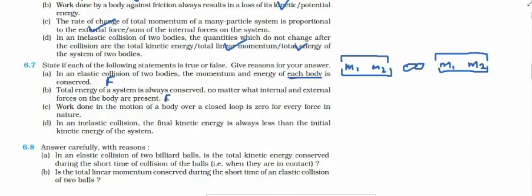Why false? Because it is mentioned about external forces. Suppose an external force is there which is doing positive work, just like when we lift an object. When you lift an object using an external force, what happens?